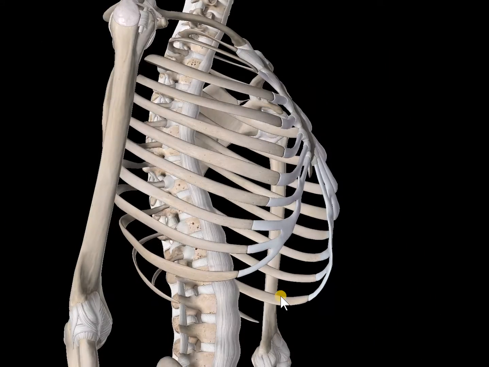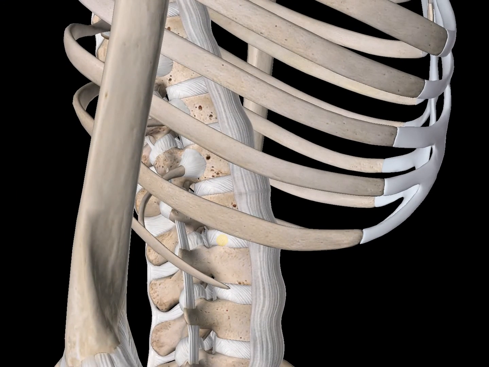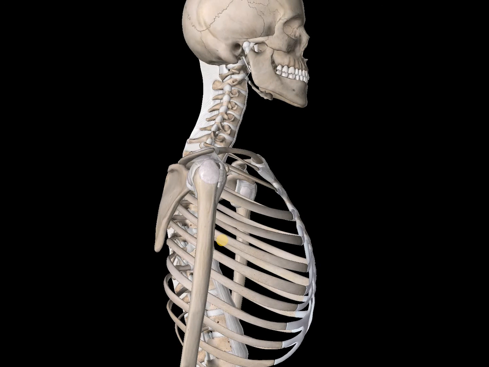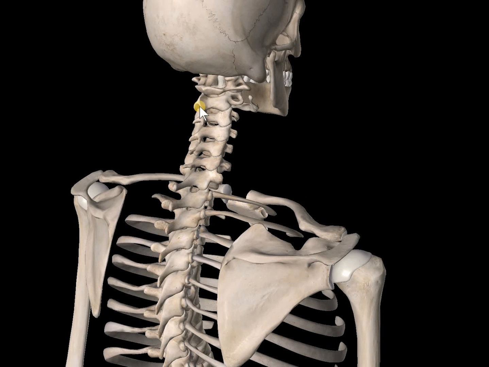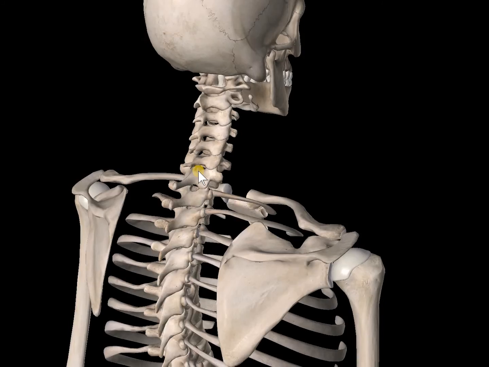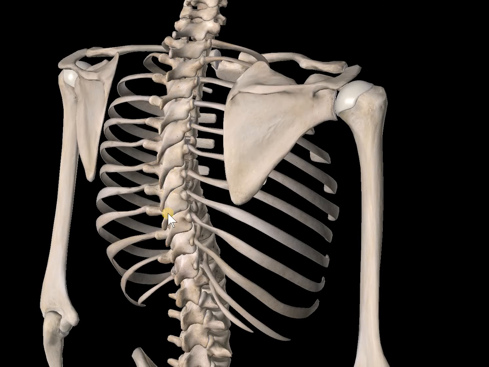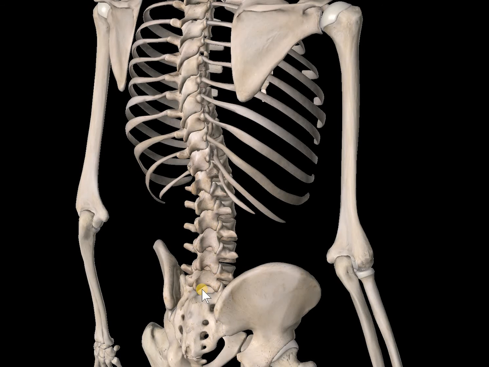Okay, the vertebral discs are right here. So these guys, there's a disc and there's a disc. Those are the vertebral discs. Our vertebral column, okay, I'm going to take away the connective tissue here. In the vertebral column, we have 7 cervical and then 12 thoracic, and we have 5 lumbar. And they are named top to bottom.